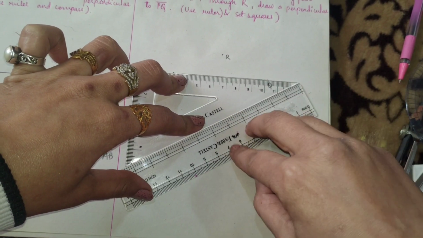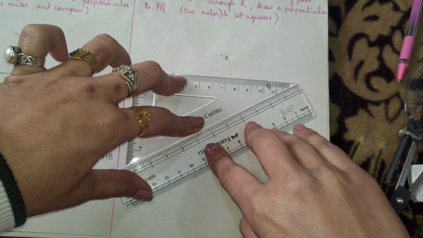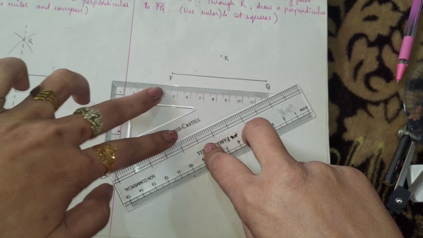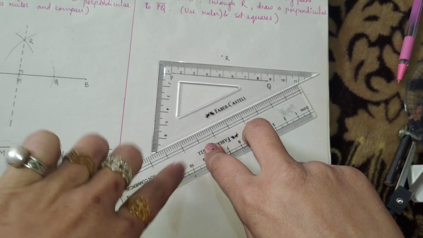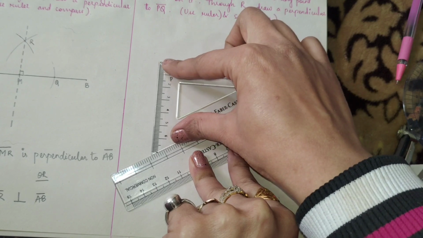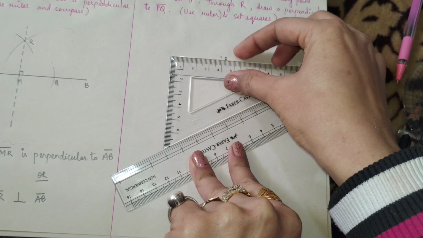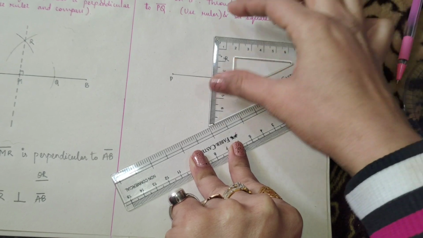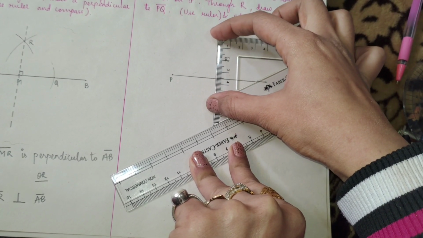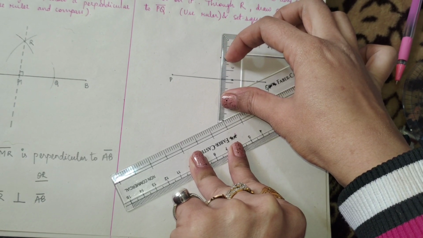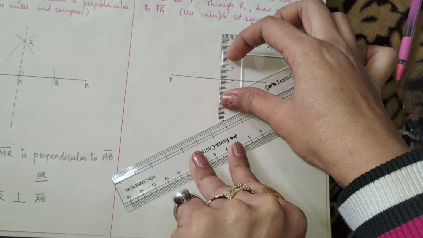If you want, you can use the bigger one. Hold this ruler firmly so that you can slide it, and this shouldn't be moving. Then slide it a little further, in the upward direction, till you reach this point R here.